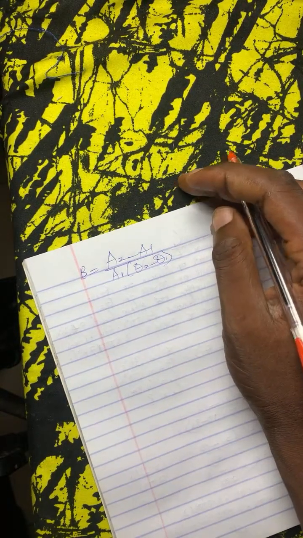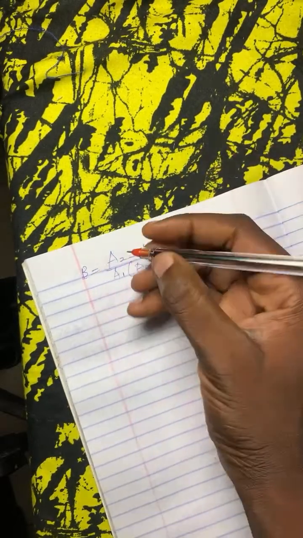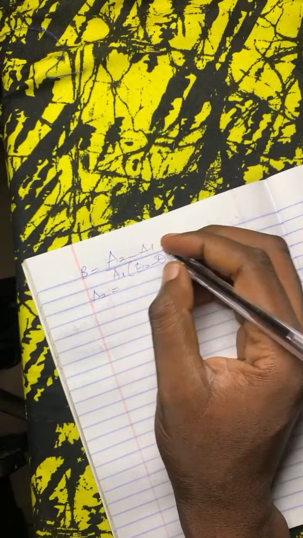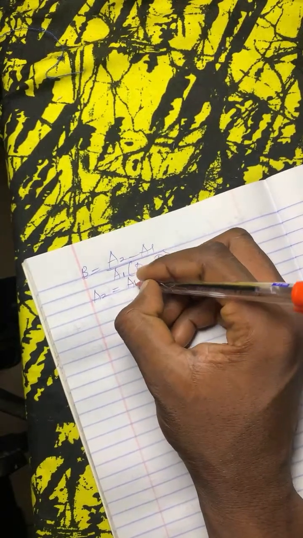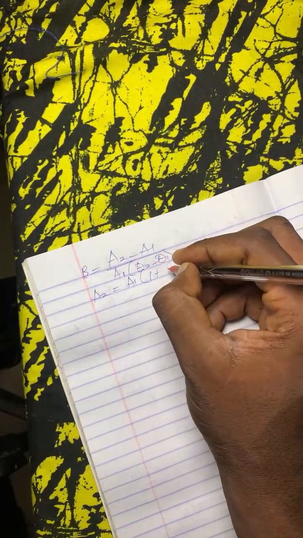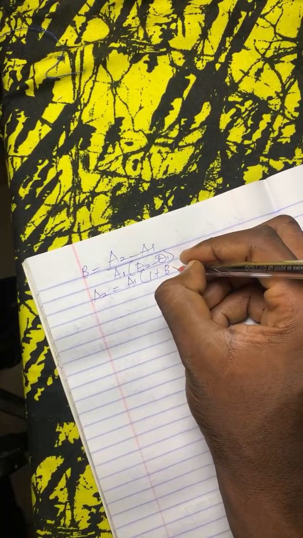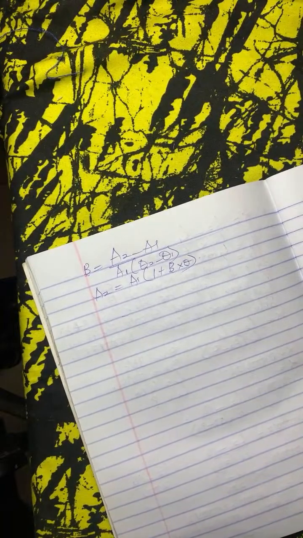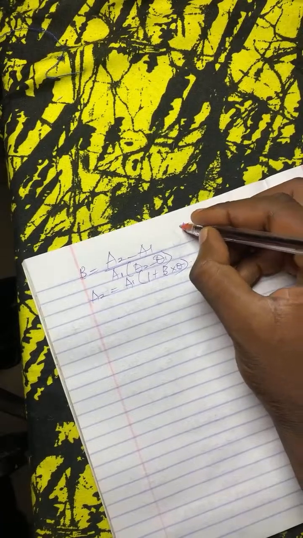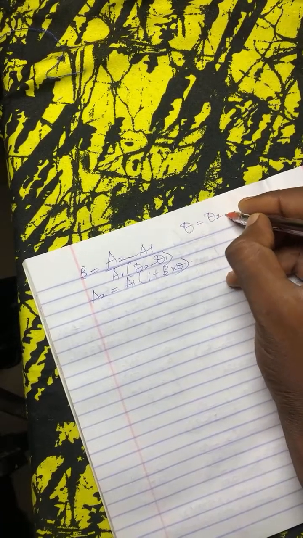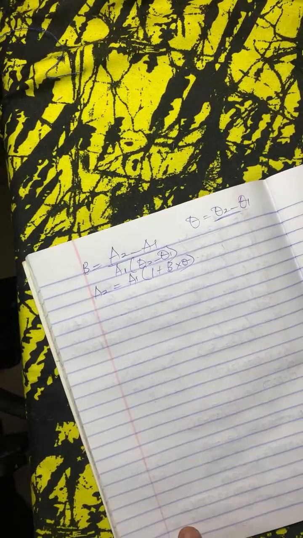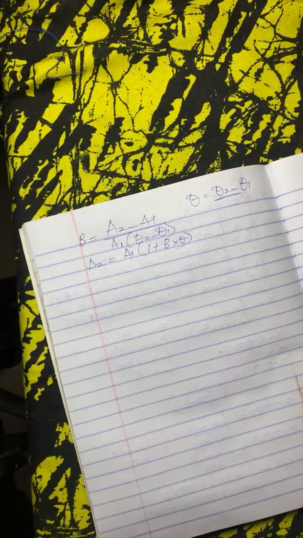So I can easily say, for me to calculate my A2, A2 will be equal to A1 bracket 1 plus beta times theta. So it is almost easier. And for you to calculate your theta, it is given as theta 2 minus theta 1. So you can pretty much use this formula to get your area expansivity.